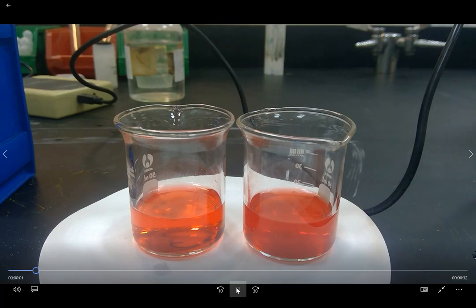Just coming back to my results with the universal indicator, I've put them both against a white background just because I didn't think the colour difference was very clear in the previous part of the video. So you hopefully now can see we've got the hydrochloric acid on the right and the ethanoic acid on the left. Hopefully now it's a little bit clearer that the one on the right is a redder shade of red, whereas the one on the left is slightly more orange because it's weaker.